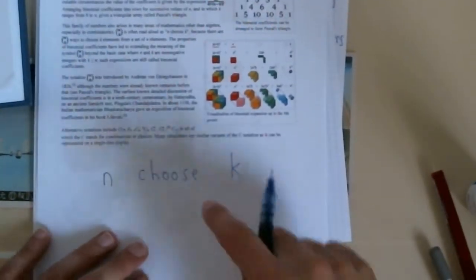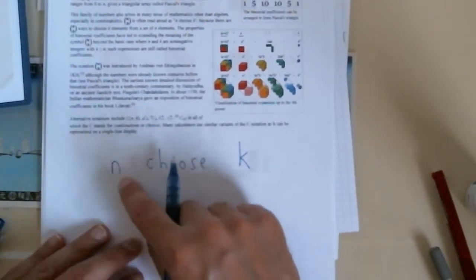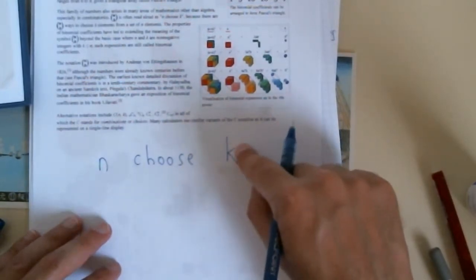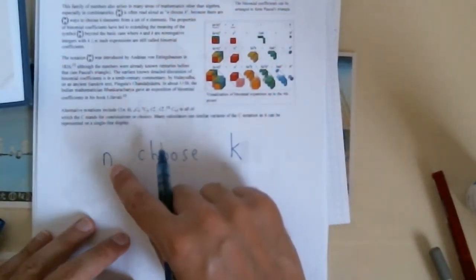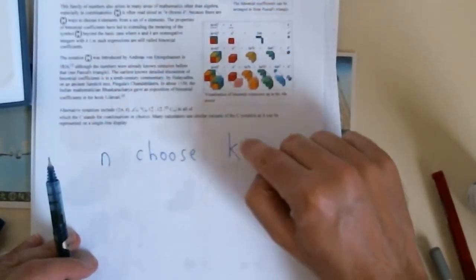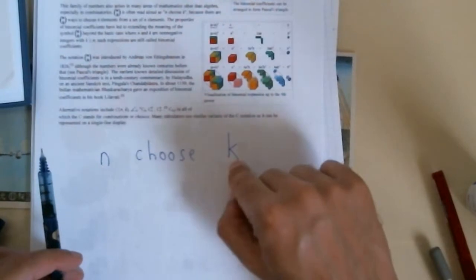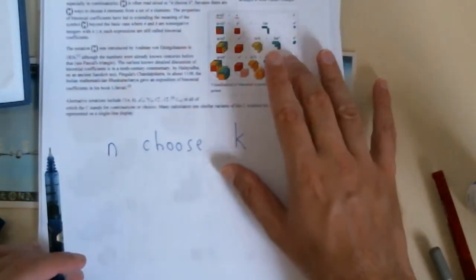What does it mean? It means if we have n options, how many of them will be k? Like if we have n coins and each coin can be either heads or tails, how many will be heads or tails? This comes in many places in mathematics, and we calculate it like this.